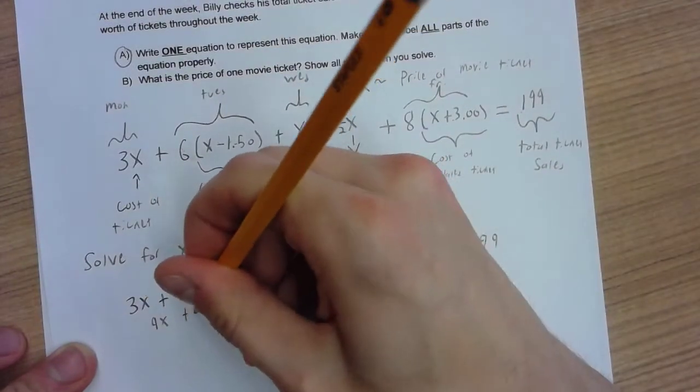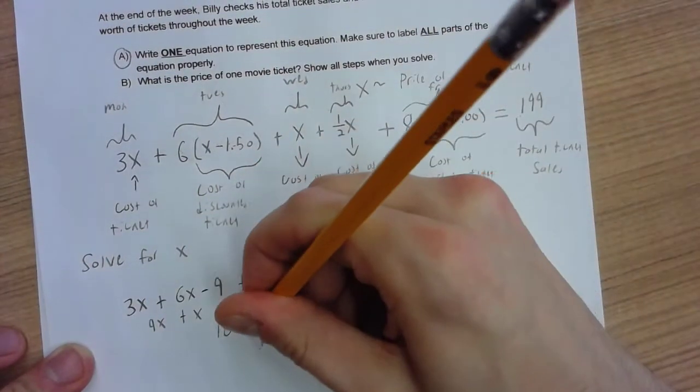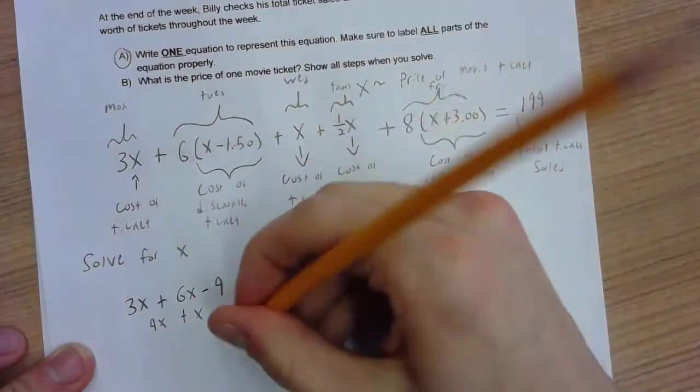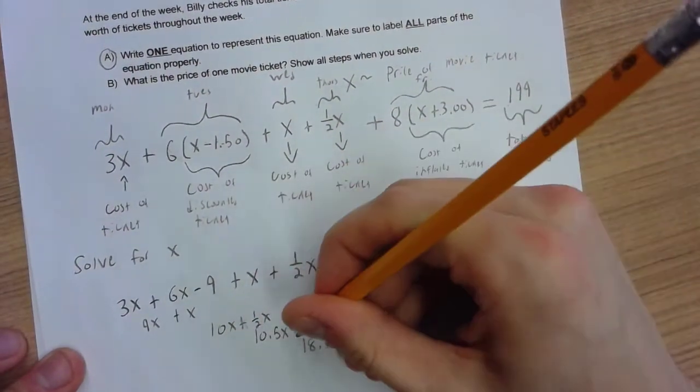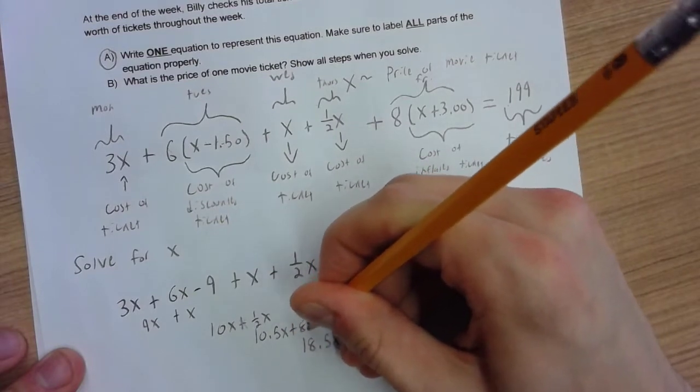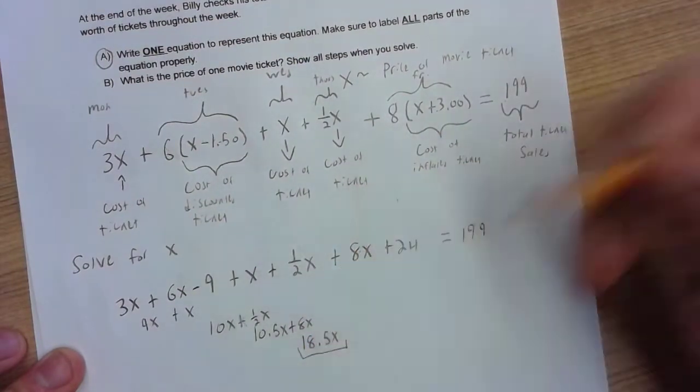Great. So I'm going to write here plus x just for my notes. Sorry, that's supposed to be a plus sign. Plus 1.5x, and this is plus 8x, and then we are down to our final here.